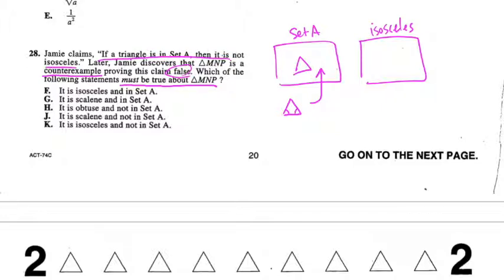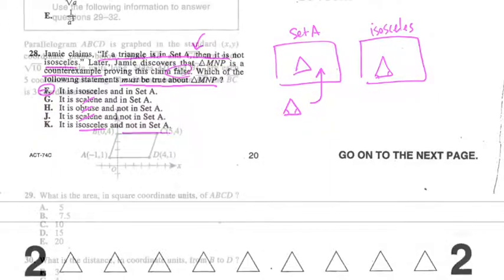F says it is isosceles and in set A, which is what I just said. That is a good answer choice. It is scalene, obtuse scalene, so any of these will not be right. We're talking about isosceles triangles. It is isosceles and not in set A, so it could be in here, but that wouldn't disprove the original claim. So the answer here is F.